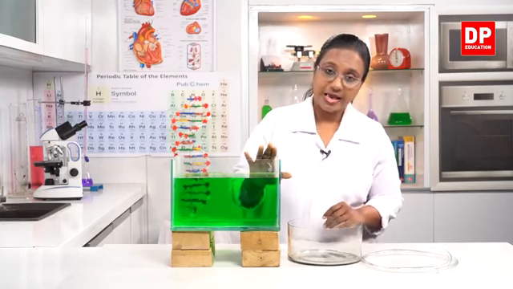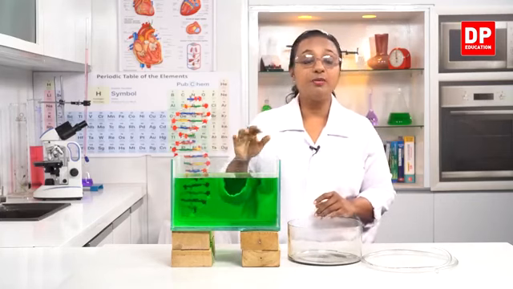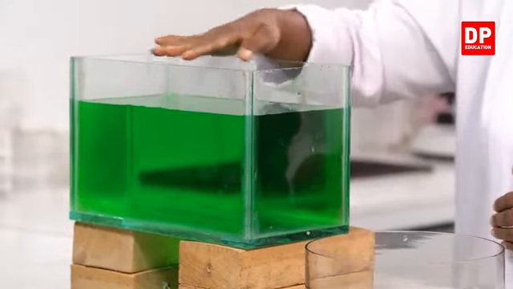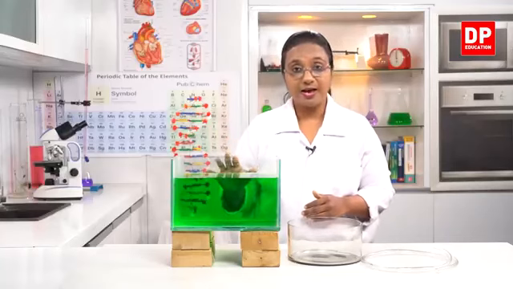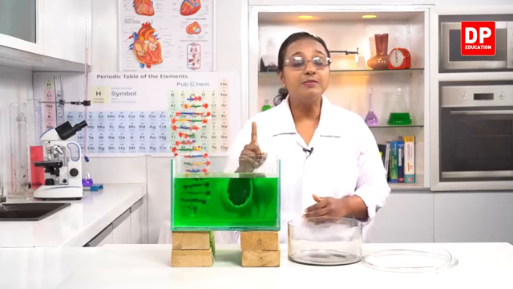Now look at this tank. There's water inside it. At the surface of the water, what is the pressure? It's the atmospheric air that is acting above the surface. That air exerts the pressure, that is the atmospheric pressure.